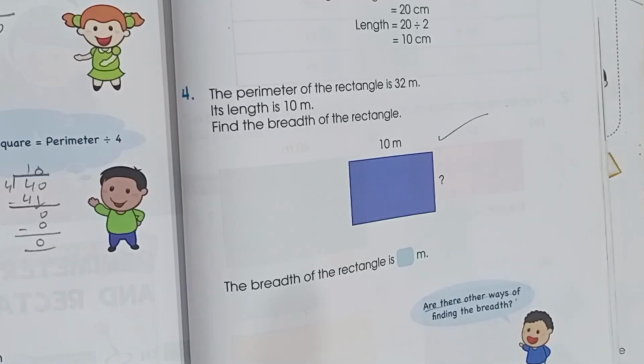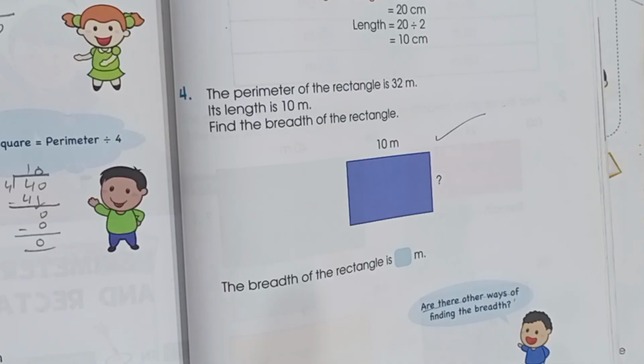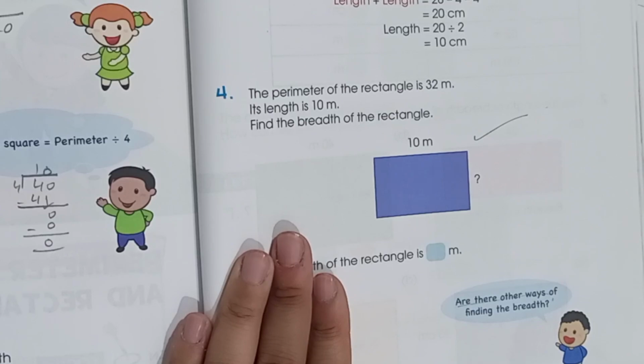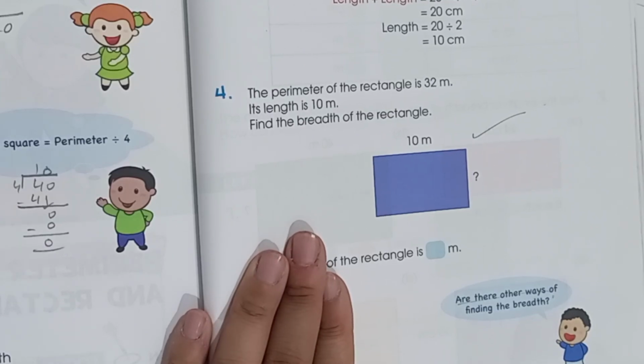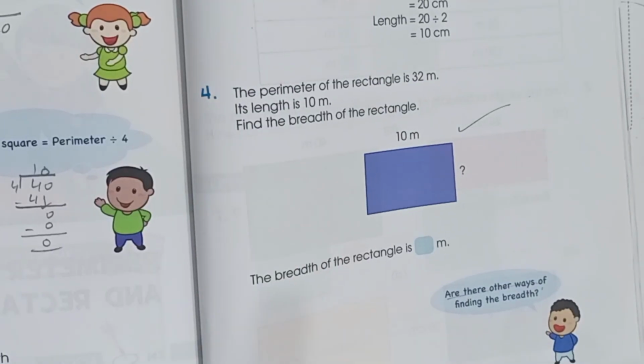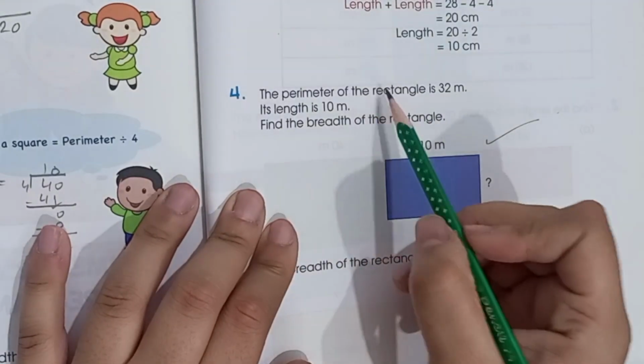Okay students, now open your student books or textbooks, whatever you call them. Open page number 220 and open question number 4. You can see that a question is given here. First we will read the question and define what the answer is about. The perimeter of the rectangle is 32 meter.